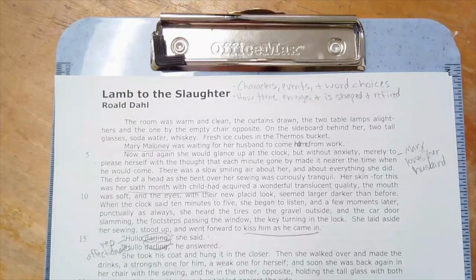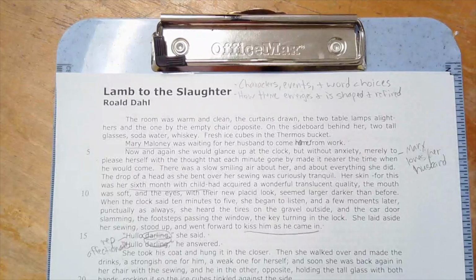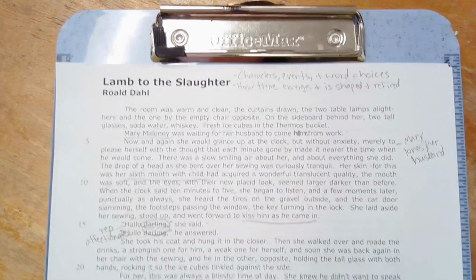So far, Roald Dahl, the author, has set up their relationship to be very affectionate and loving. But as we know, someone's betraying someone. So let's see what's going to happen next.